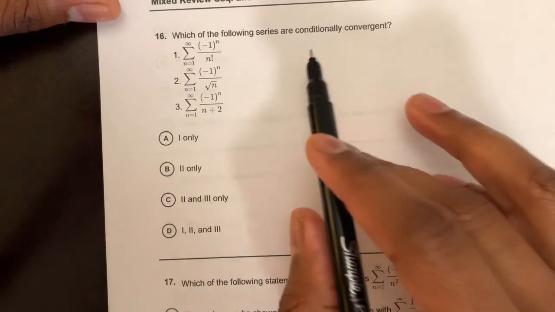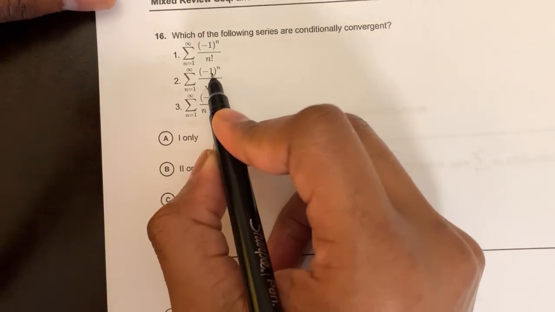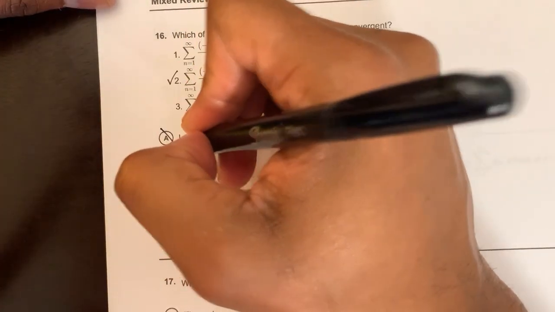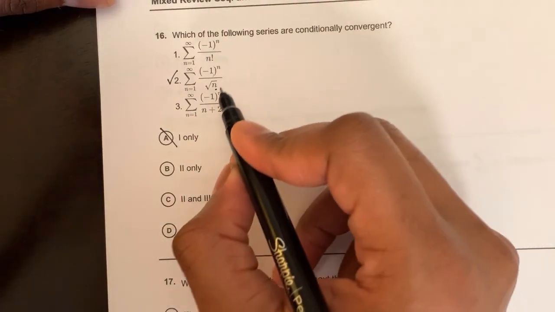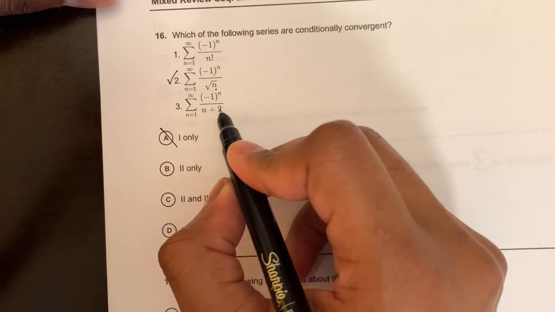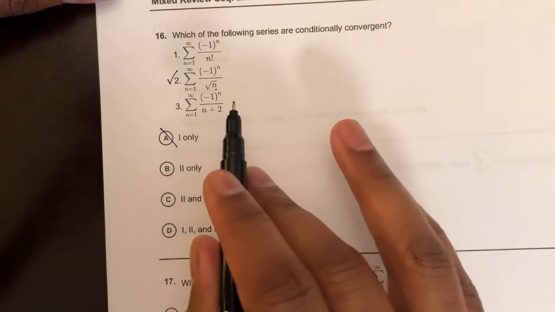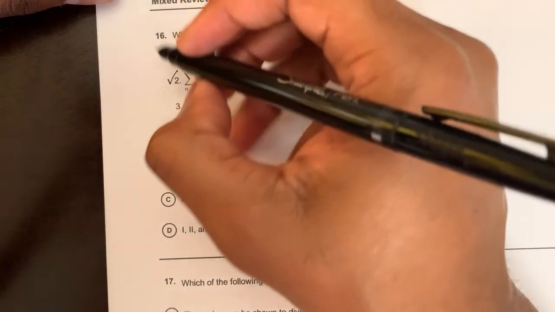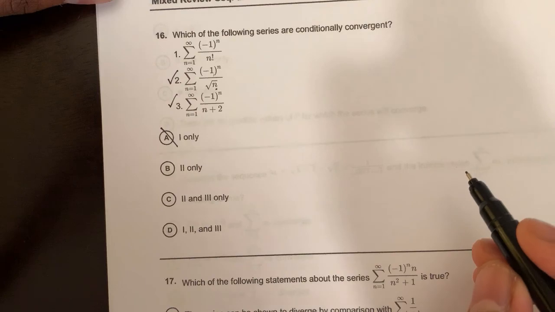Which of the following series are conditionally convergent? We've seen this -1 over the square root of n a couple of times. So we know 2 is conditionally convergent. That means that we can eliminate A. I guess A is the only one we can eliminate. For 3, we have -1 to the n over n plus 2. We haven't talked about direct comparison or limit comparison, but you can compare this to -1 over n, which is also conditionally convergent. So 3 is going to be conditionally convergent as well.